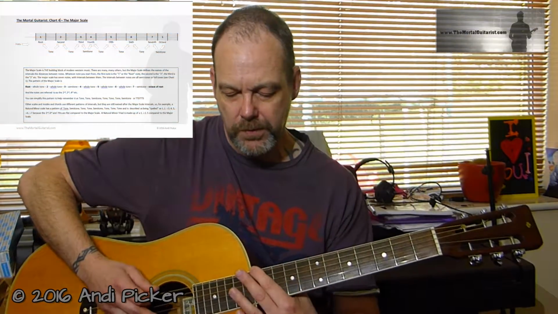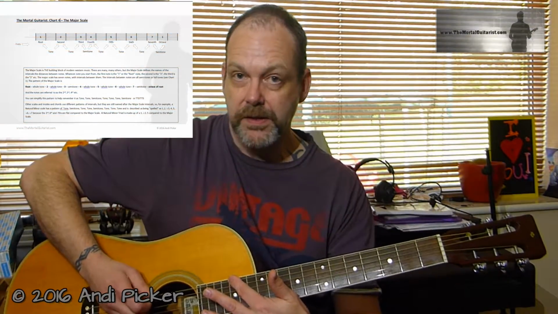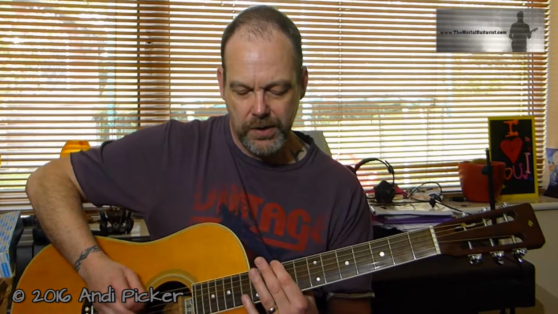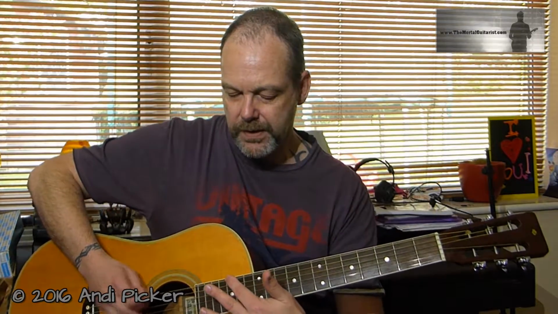And the most basic one of these, the thing that everything else seems to get named after, is called the major scale. So the major scale, if we start off on G, for no particular reason, but it's kind of handy on the neck, and if we take a pattern of tones and semitones that goes tone, tone, semitone, tone, tone, tone, semitone, that is a G major scale. It's a G scale because we started on the G, and it's a major scale because it has that pattern. Tone, tone, semitone, tone, tone, tone, semitone.